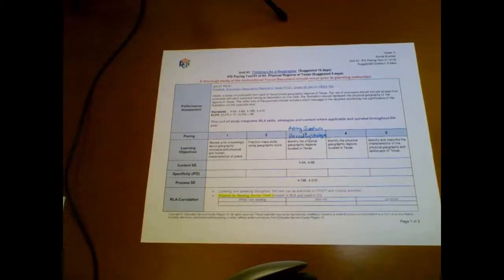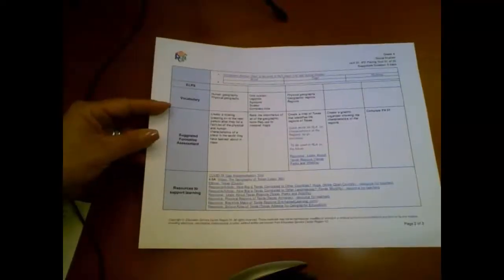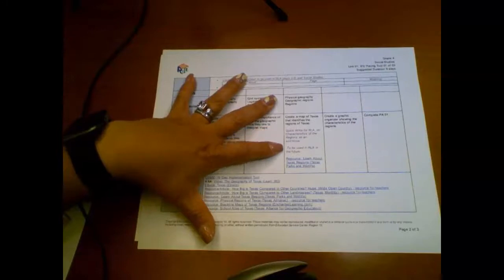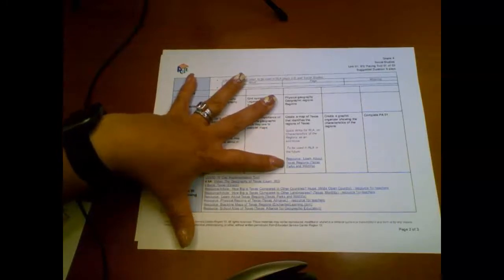But then I also noticed on mine, day 3 here, the resource is already a link, so I'll go ahead and just open that up. We can open that up so that way the link's available to us.